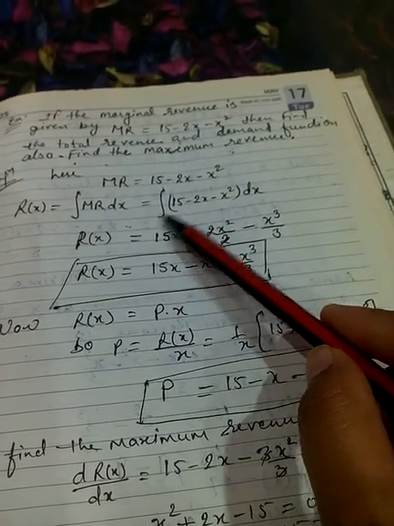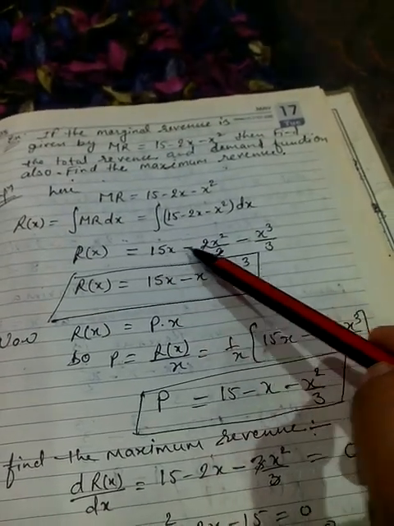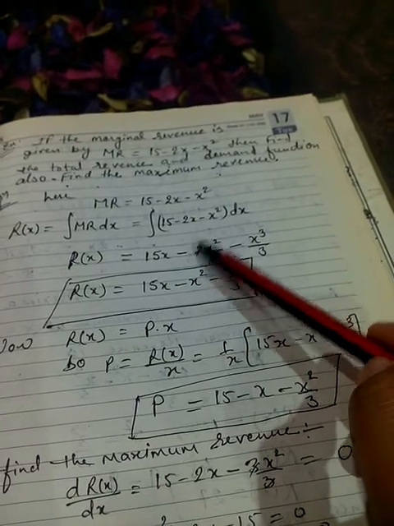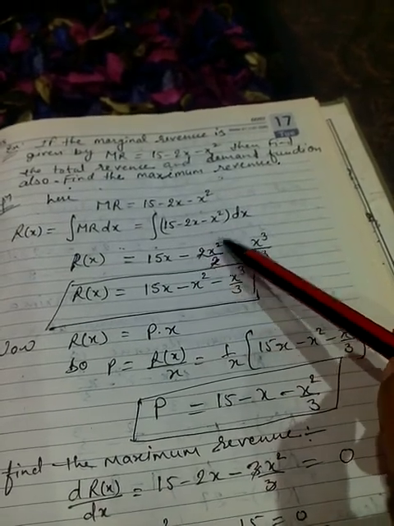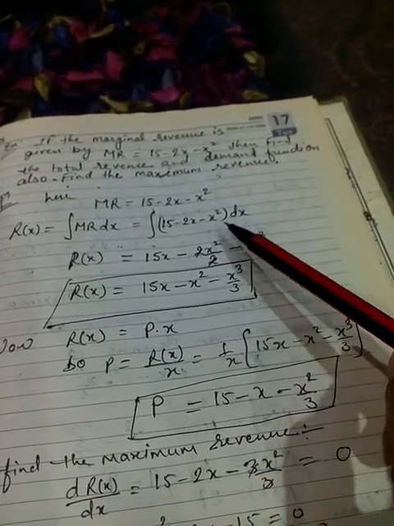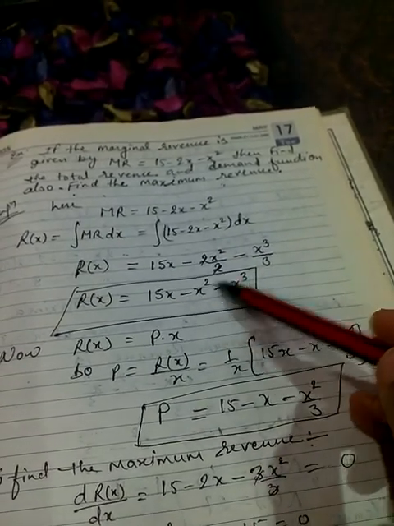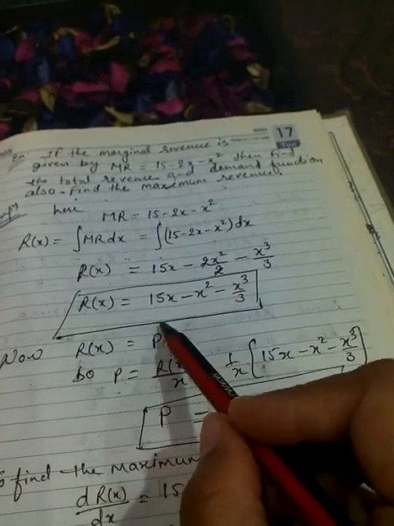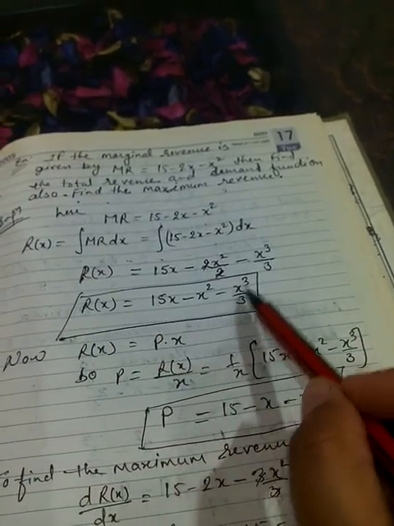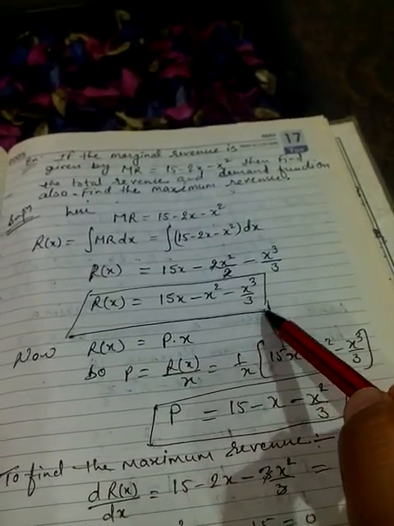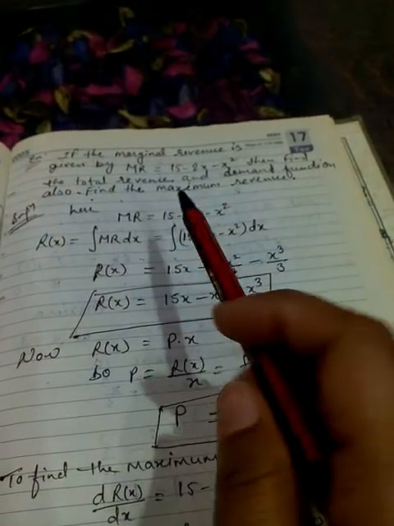The integration of the constant term is 15x, minus 2 times the integral of x, which is x square upon 2, minus the integration of x square, which is x cube upon 3. Then here 2 will be cancelled out. So the revenue function becomes 15x minus x square minus x cube upon 3. So here you have the revenue function which we needed to calculate.